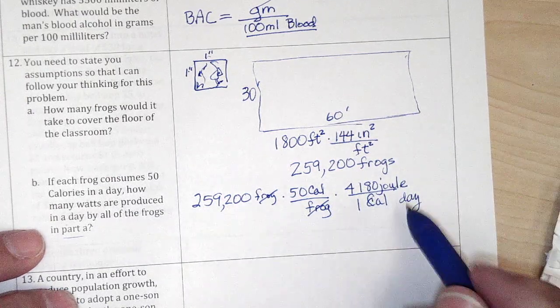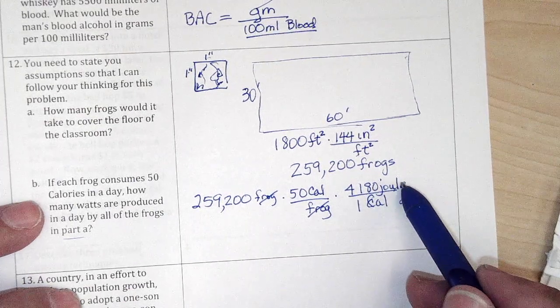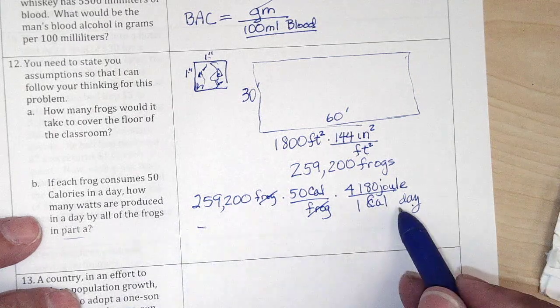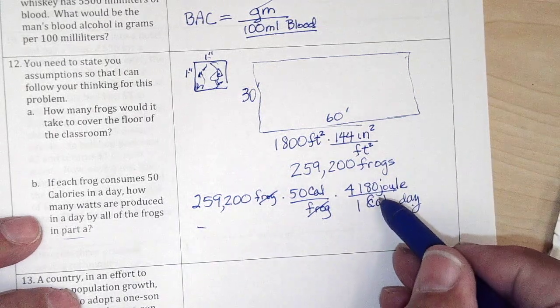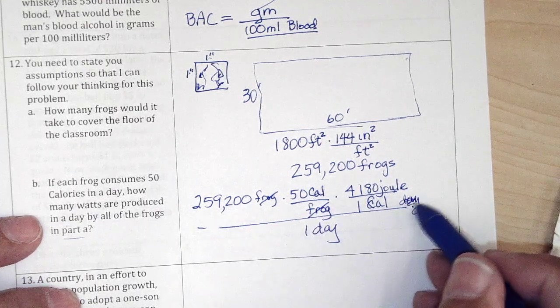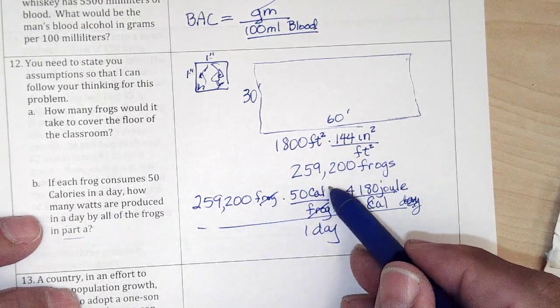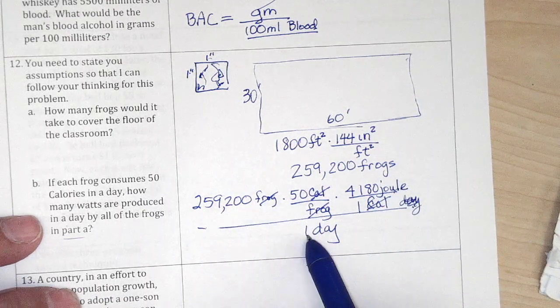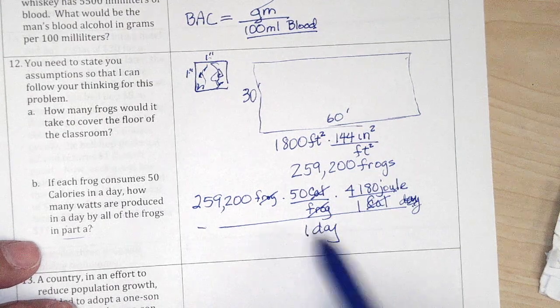Now we have to figure out how many watts, which would be joules per second. So it's this many per day. So per 1 day, let's write it there. So this would give us the number of joules, and now we have to get a day into seconds.